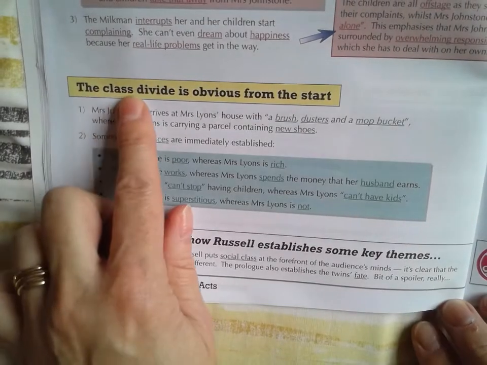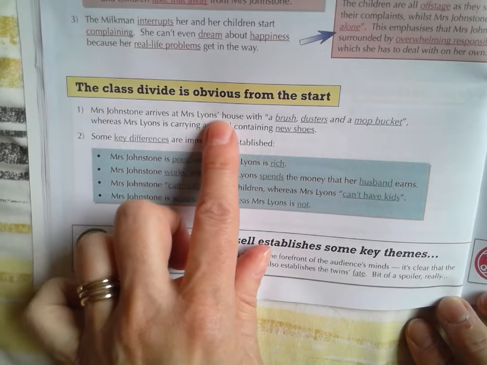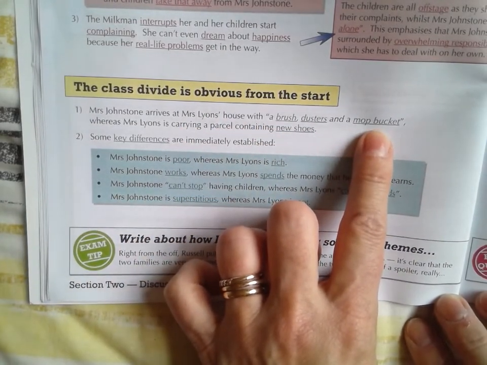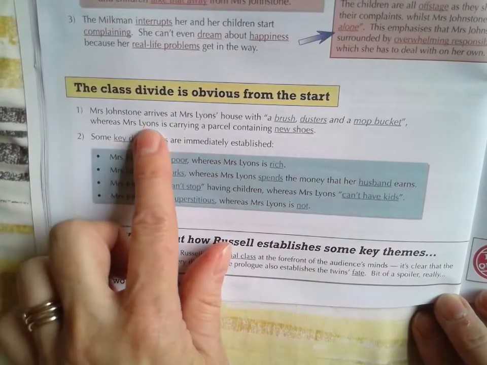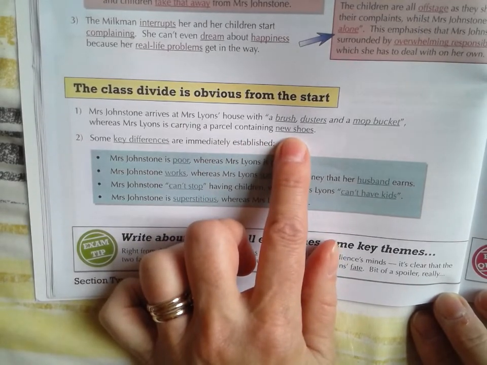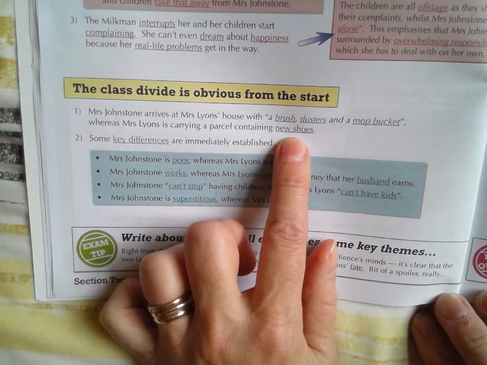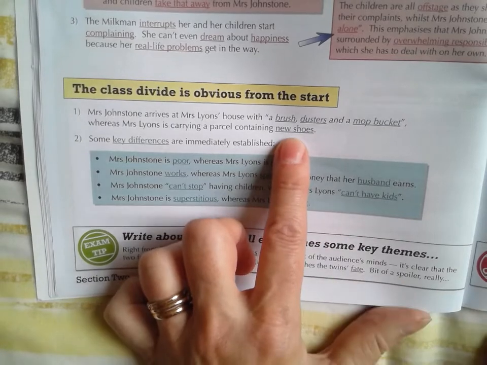So the class divide is obvious from the start. Mrs. Johnstone arrives at Mrs. Lyons' house with a brush, dusters and a mop bucket. So that indicates straight away that she is of working class. Whereas Mrs. Lyons is carrying a parcel containing new shoes. So that suggests that Mrs. Lyons is middle class, because she's got spare money to go and buy new shoes. All of the money doesn't go just on the family and food and paying the bills. She's got what we call disposable income.